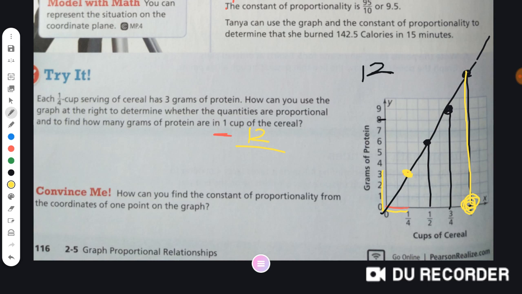So y divided by x is 3 divided by 1/4. Keep, change, flip: 3 multiplied by 4, which equals 12. So k equals 12.